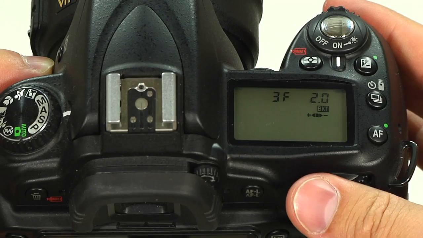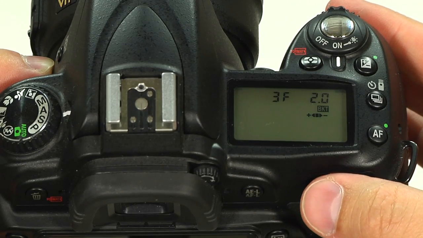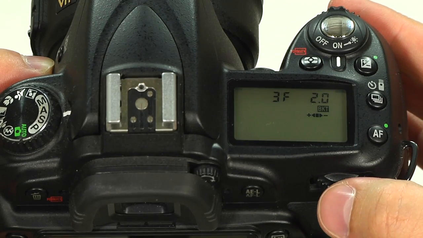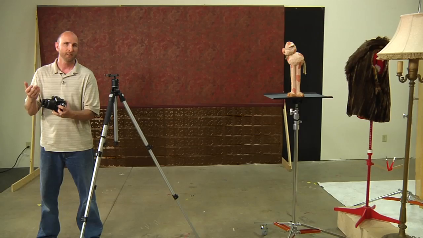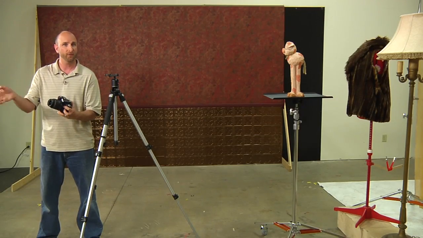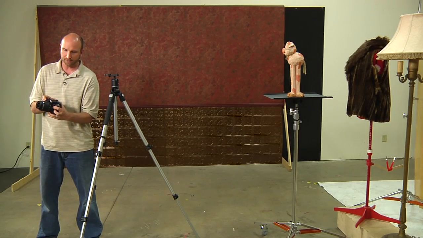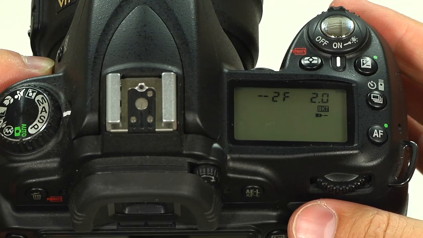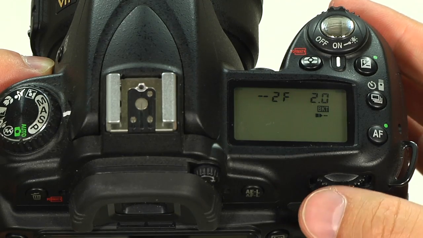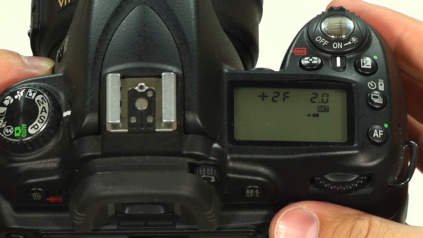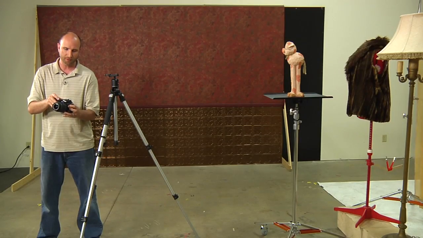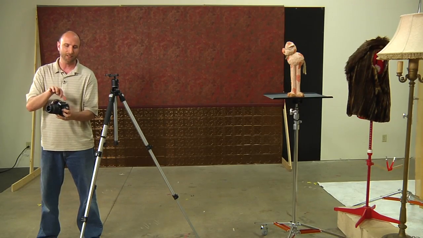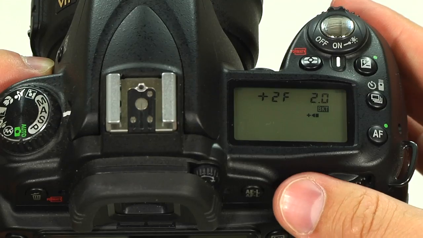And then with the rear wheel, what I can do is I can set it exactly how it's going to shoot. So on this camera, I can actually say 3F, which is 3 frames. In other words, one that's correct, one that's over, one that's under. Or I can say -2, so it'll shoot the correct one and then underexpose and underexpose. Or I can say +2, shoot the correct one, overexposed and overexposed. So it has some options there that are really nice. And then I can also set it to off, which turns off the bracketing.